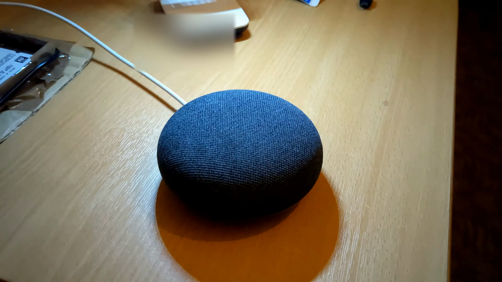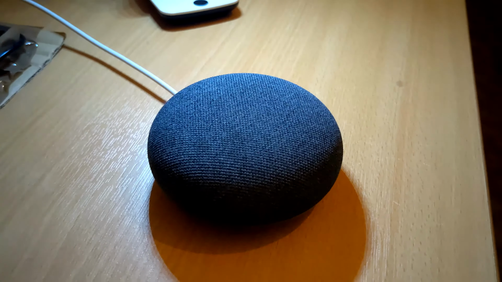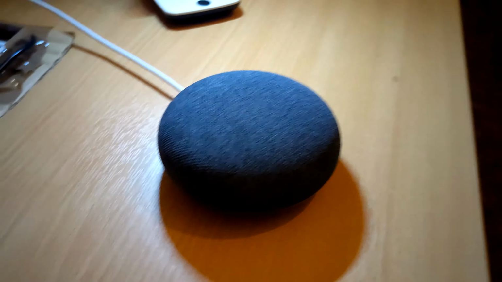Okay, so here's my Google Assistant. I'm gonna ask my Google Assistant to tell my computer to open Notepad. And this right here should change. Okay, Google, tell my computer to open Notepad. And there we go, it will update. And there we go, we have the command running again.